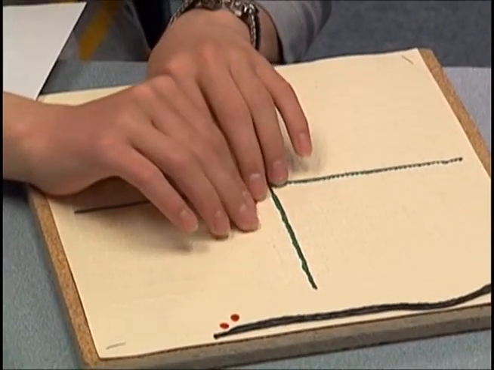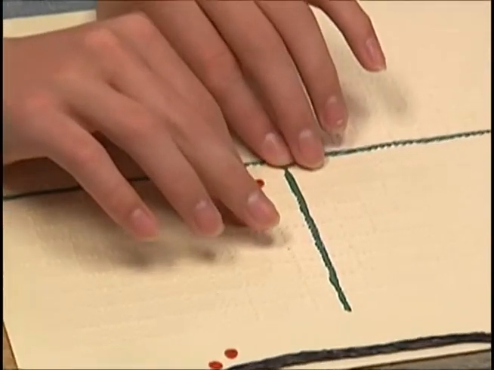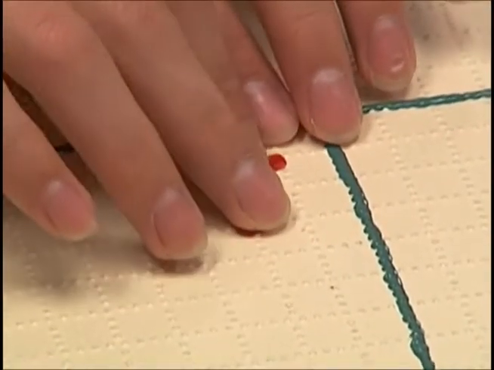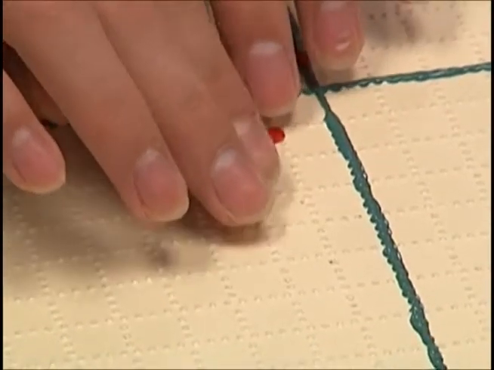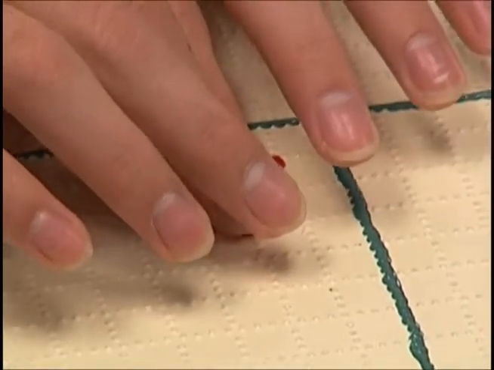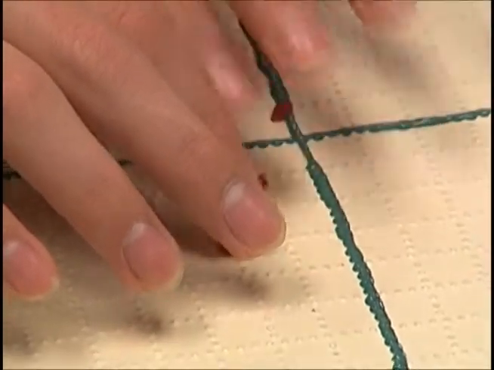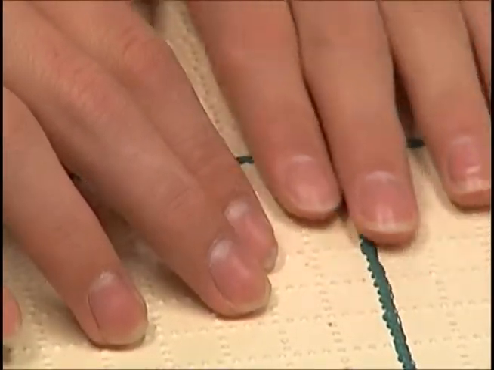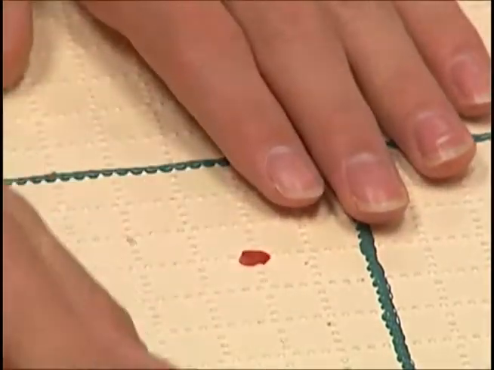So x comma y. So we want 1, 2, 3. Yep. Good. So we have 3 points.